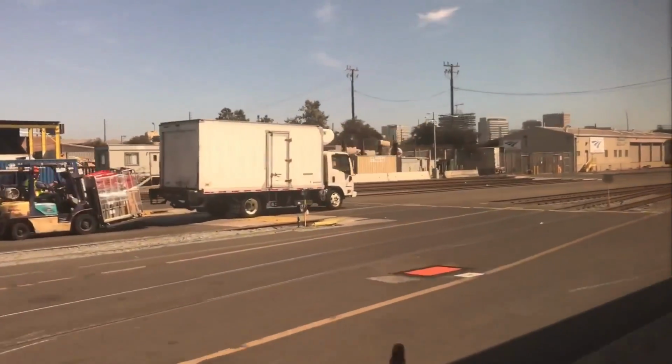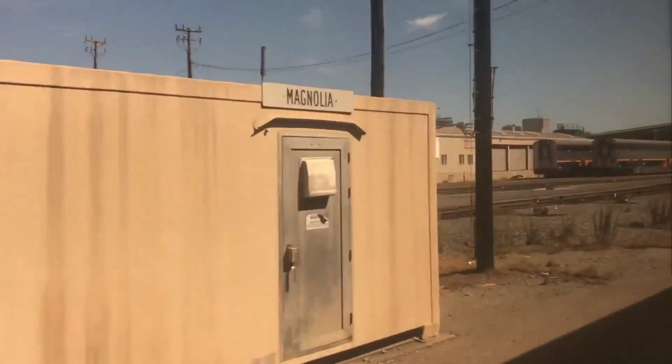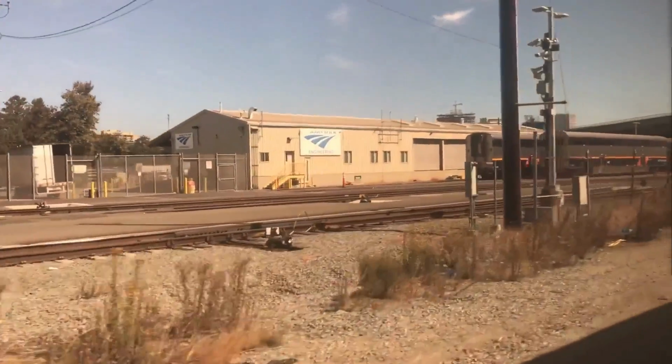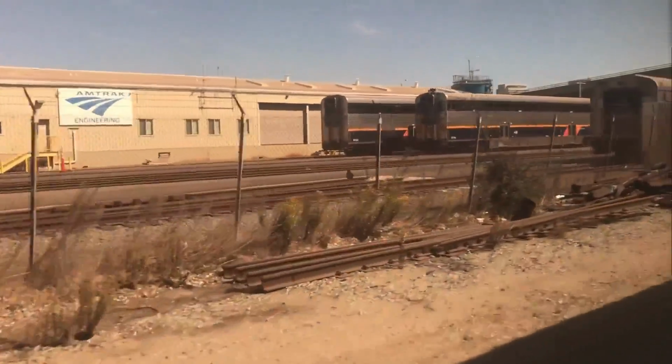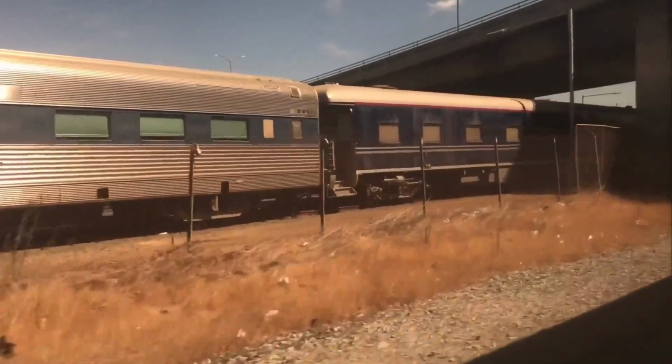Amtrak engineering. I mean, literally, thanks Obama, right? Do you know how most of this stuff probably got funded? Some old cars from I don't even know what decade.